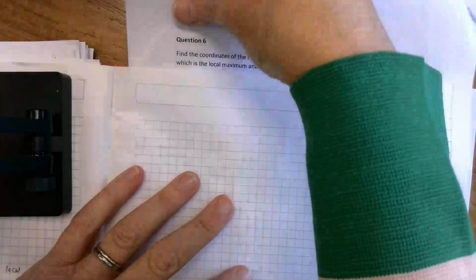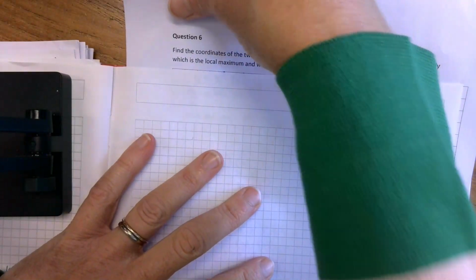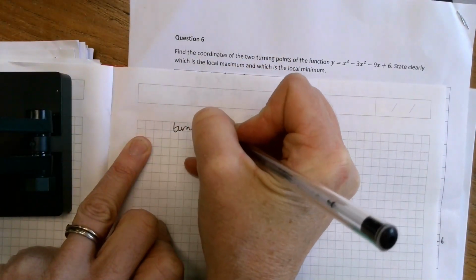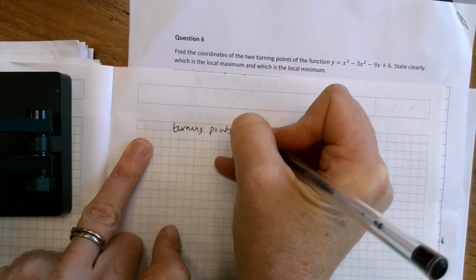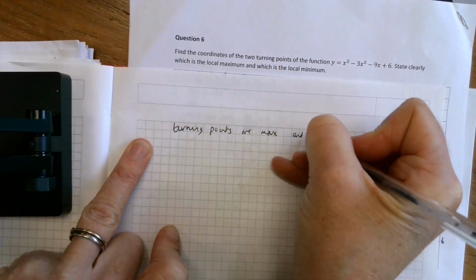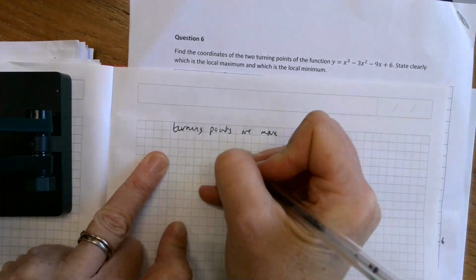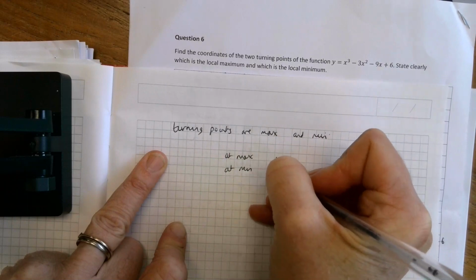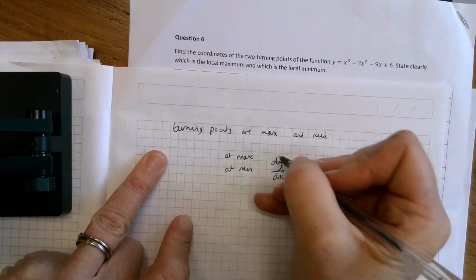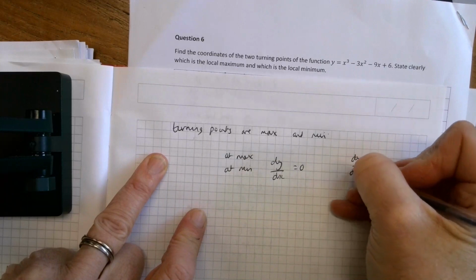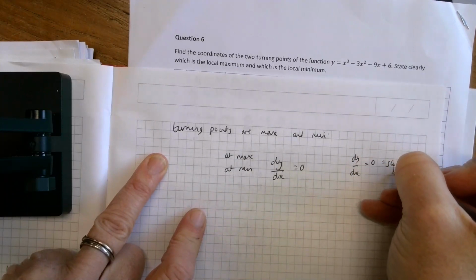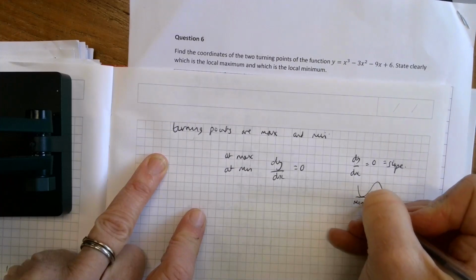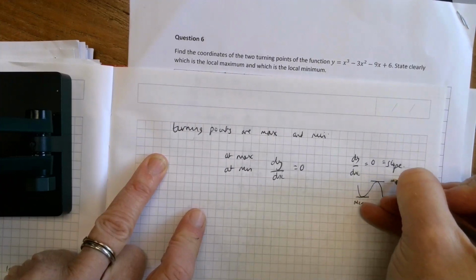Find the coordinates of the two turning points of the function. By this stage, I'm hoping that many of you realize that turning points mean max and min, and that at a max and at a min, dy/dx is equal to 0, because dy/dx is the slope, and a slope of 0 happens when we've got a min and it's a line straight across, and we've got a max and it's a line straight across.